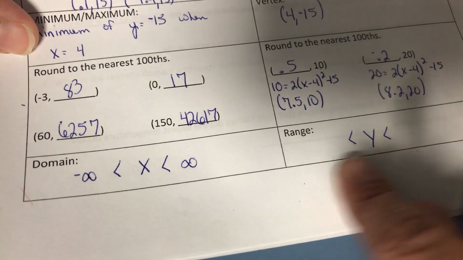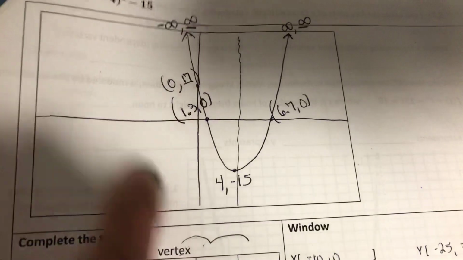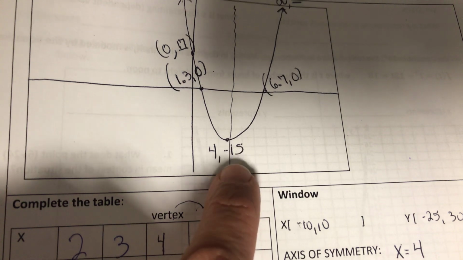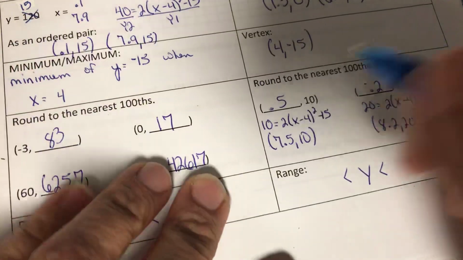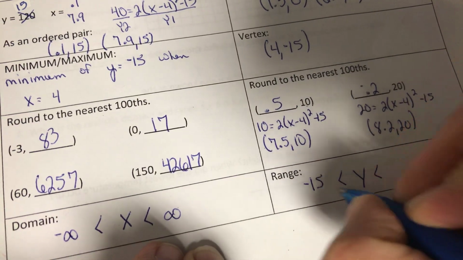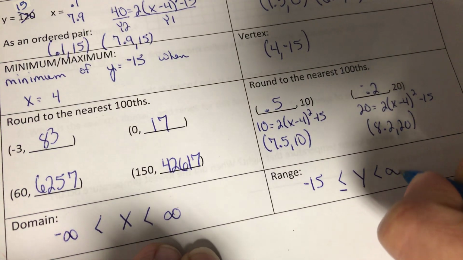And then our range, so I want our smallest y and our biggest y. So the smallest y is down here at your minimum of negative 15, and the biggest y you wrote was infinity up here. So negative 15. Remember we said we're going to underline with the numbers.